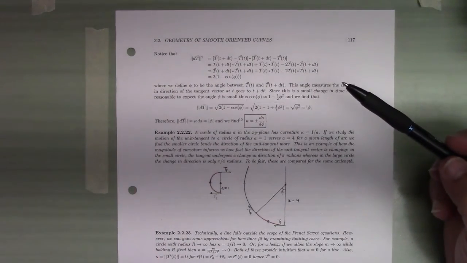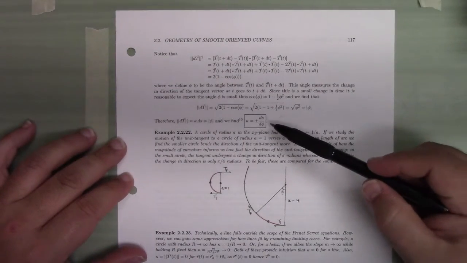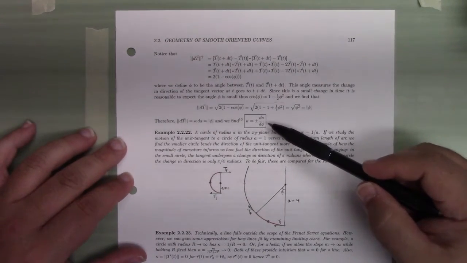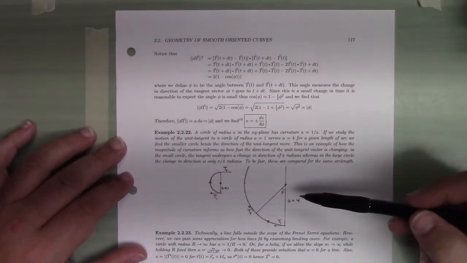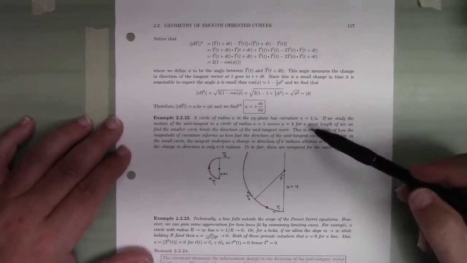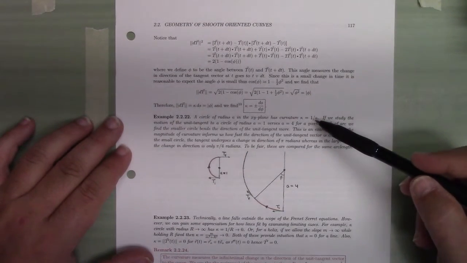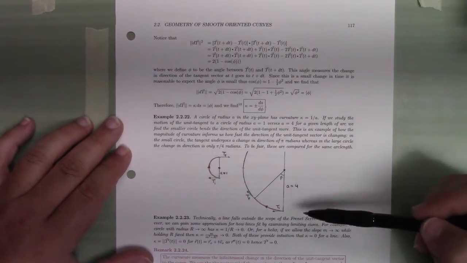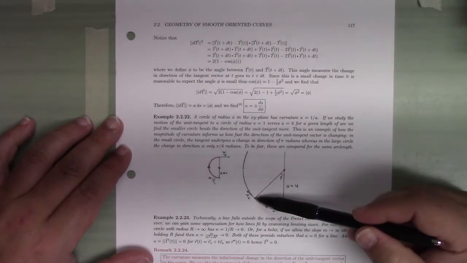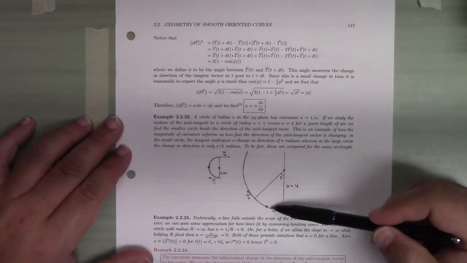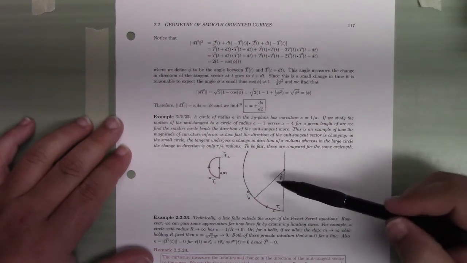So that's one way you can understand curvature, in terms of the rate of change of the angle between the tangent vector and the tangent vector a little bit further along. And here's an explicit example of why the larger the curvature is, the faster you change the angle. Here, I have a unit tangent and a unit tangent at a particular arc length. As you can see, the angle between this and that doesn't change too much.